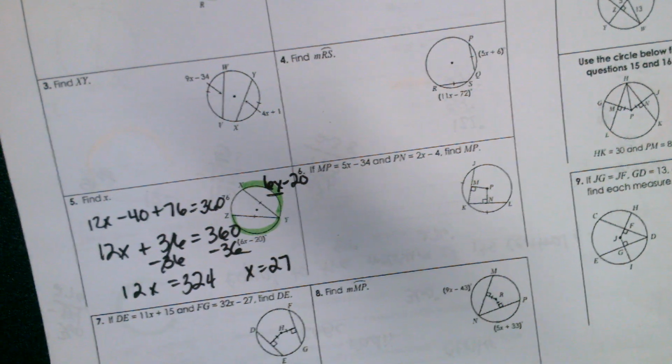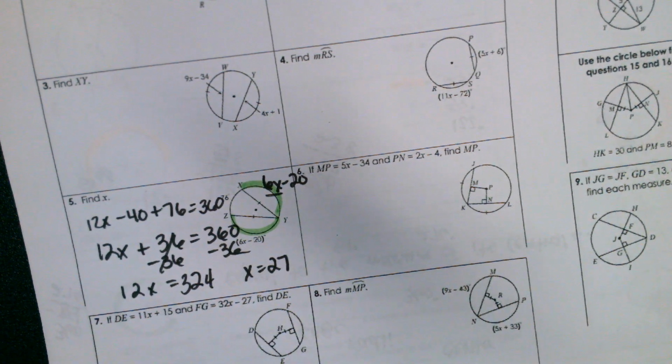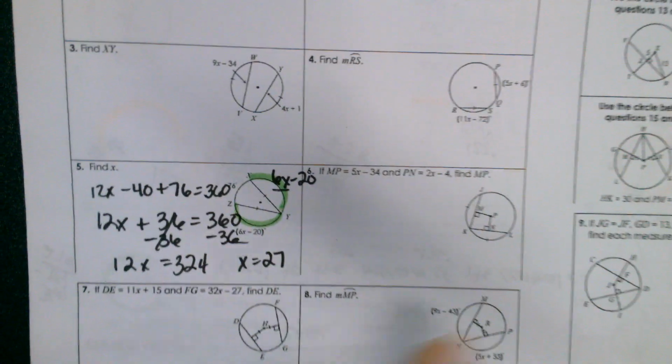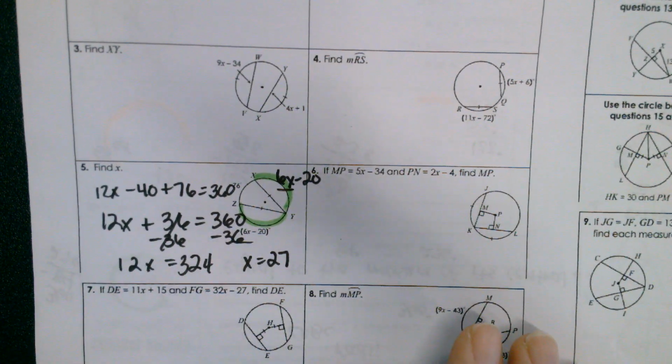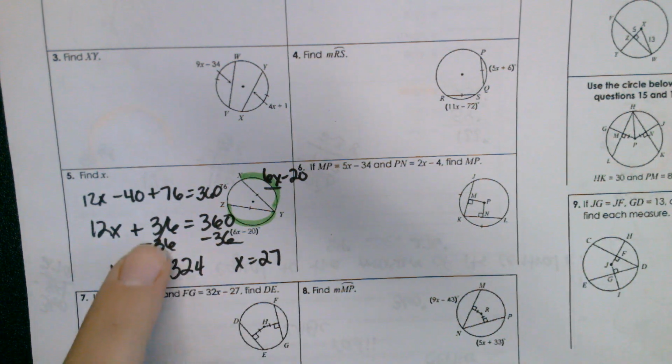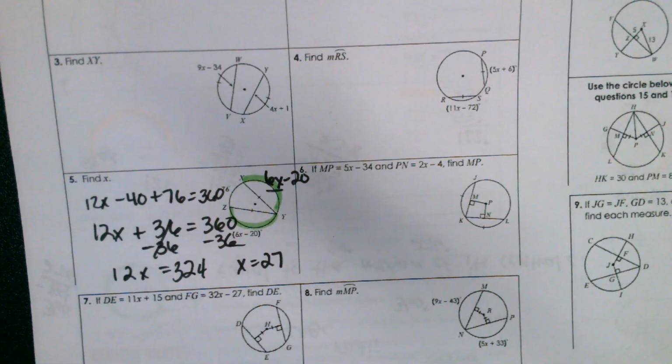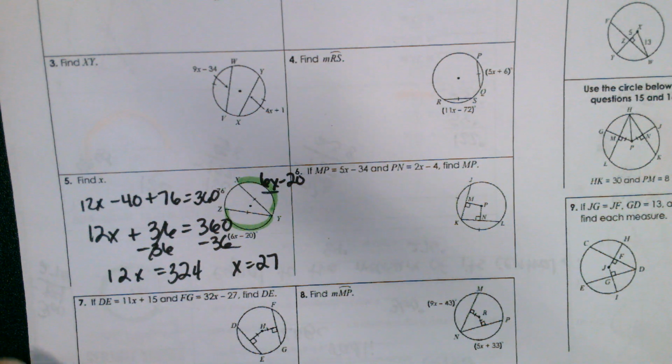Is that what happened? No. Oh no. That's okay. That's okay. I'm going to come back down to this one later. Huh? How did I get 36? I did negative 40 plus 76 and I got 36.